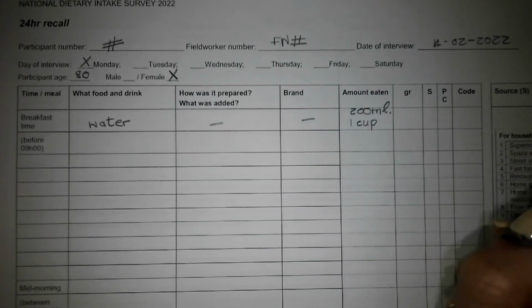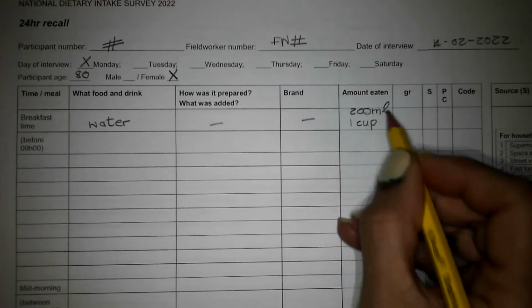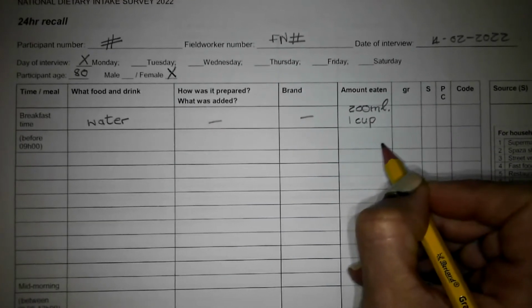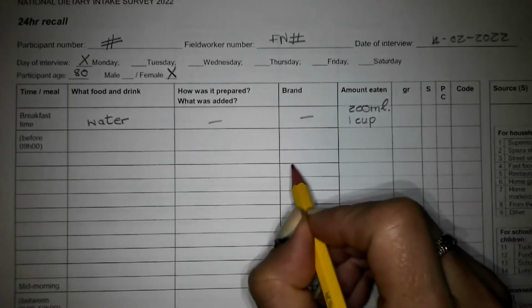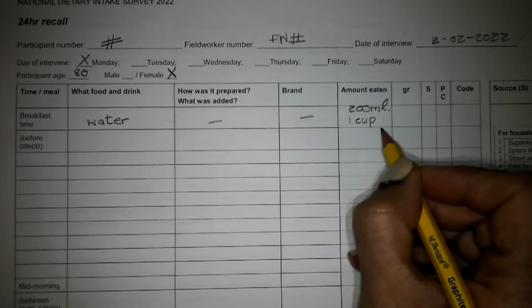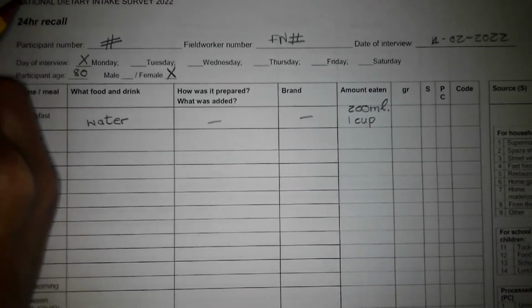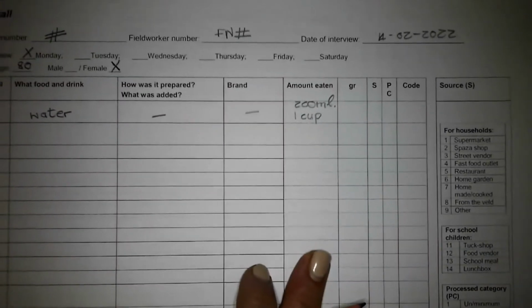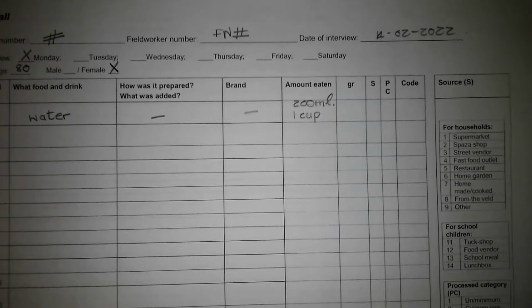So make use of your dietary assessment kit to quantify the amount that was eaten, to make sure that it is easier for your coder to complete their work. Also, you have to identify the source of the food.